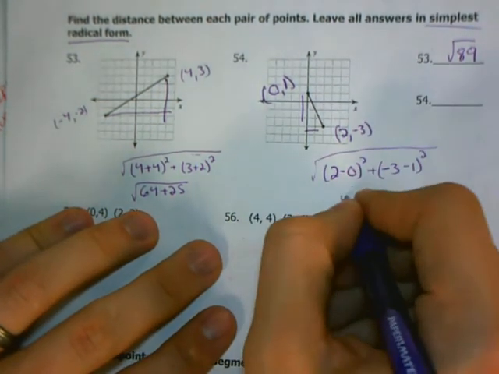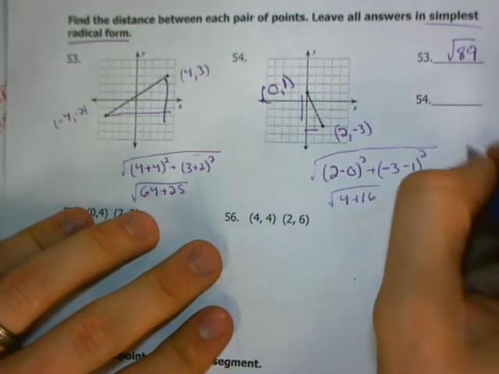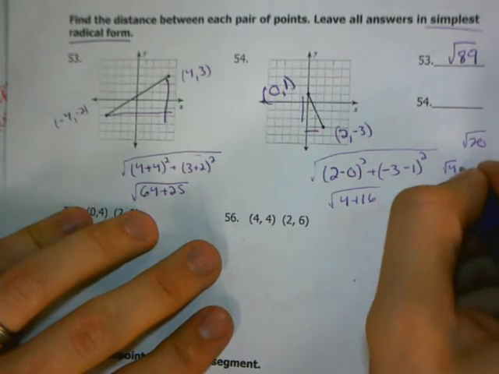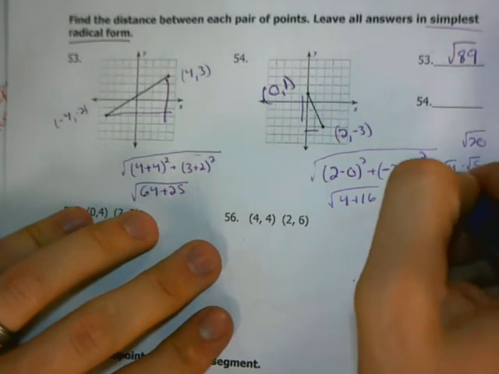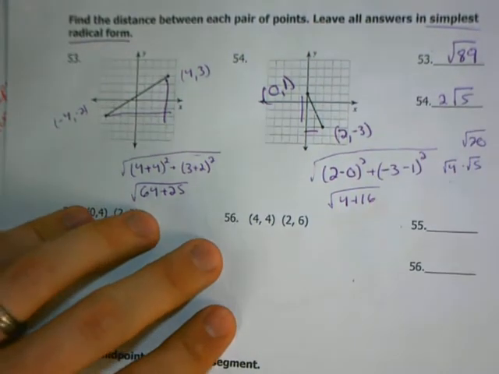So I've got 2 squared is 4. -4 squared is 16. So I'm going to have the square root of 20. I need to break that apart. Square root of 4 times the square root of 5. I know the square root of 4, it's 2. I don't know the square root of 5, I'm going to leave it.